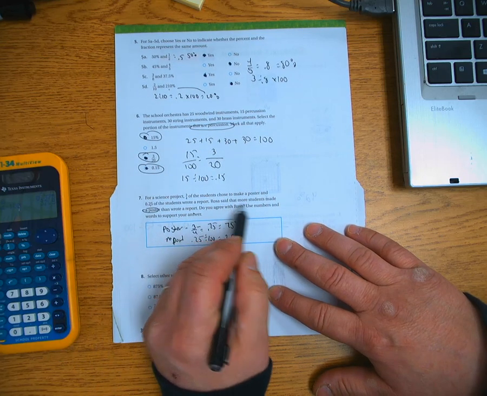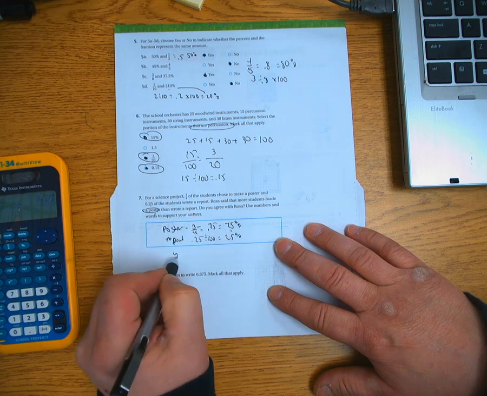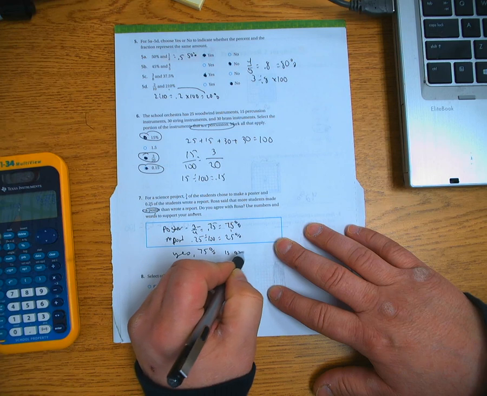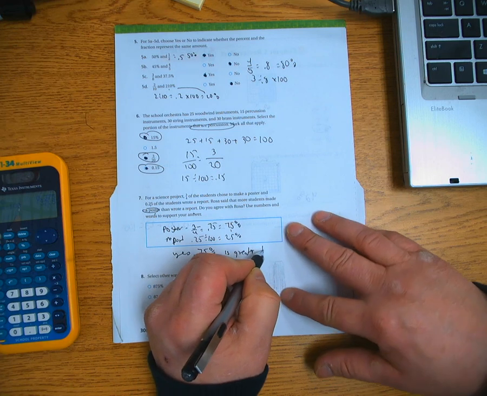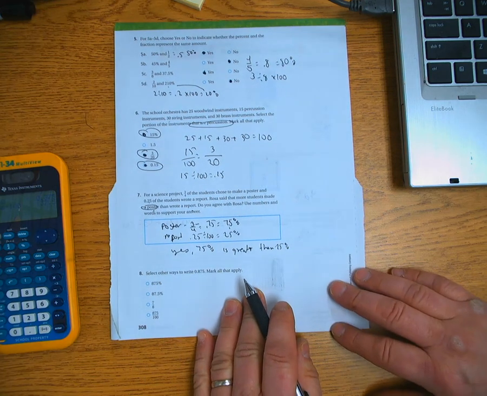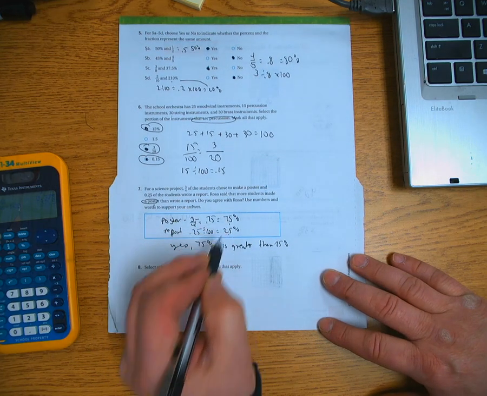So Rosa said more students made a poster. That's true. Yes, 75% is greater than 25%. Okay, so I converted them both to their decimal and then to the percent.